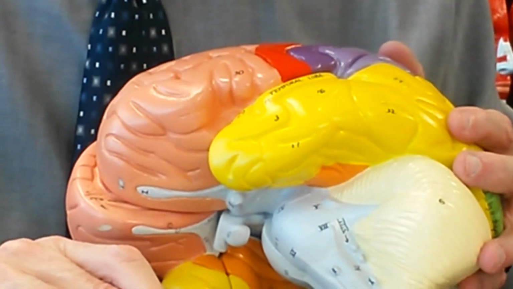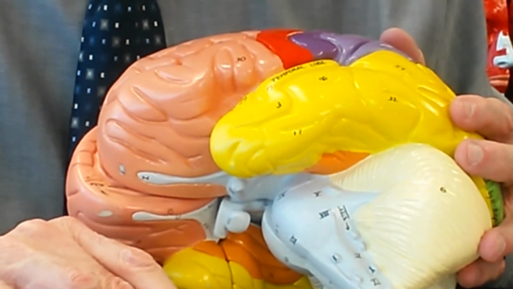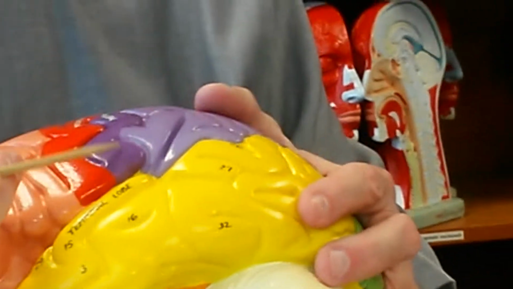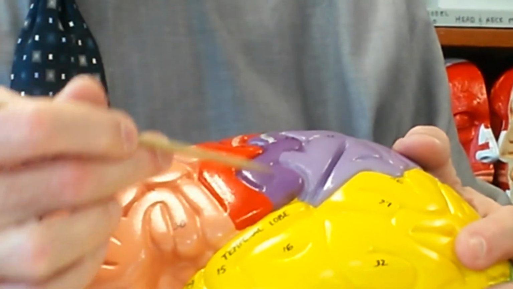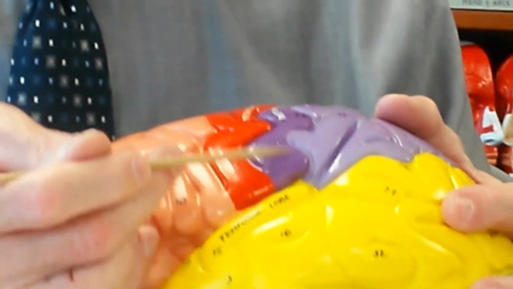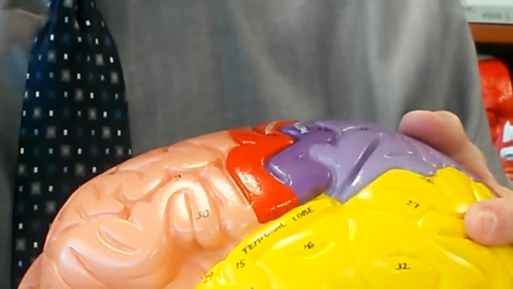Okay, let's see. Primary gustatory area, going down our list of bullet points in alphabetical order. Primary gustatory area would be here. See this purple? Purple would represent the left postcentral gyrus, the base of both postcentral gyri, not just the left one, but the other side as well.